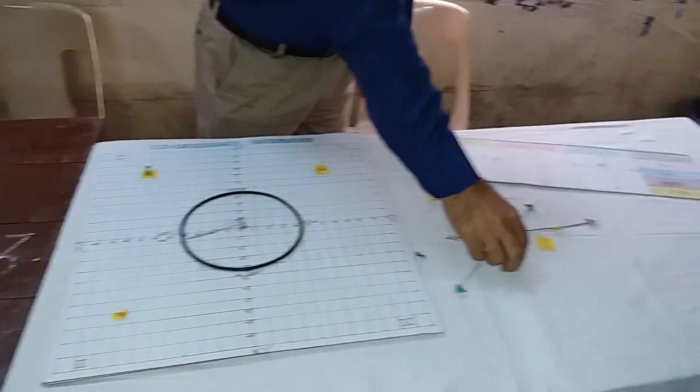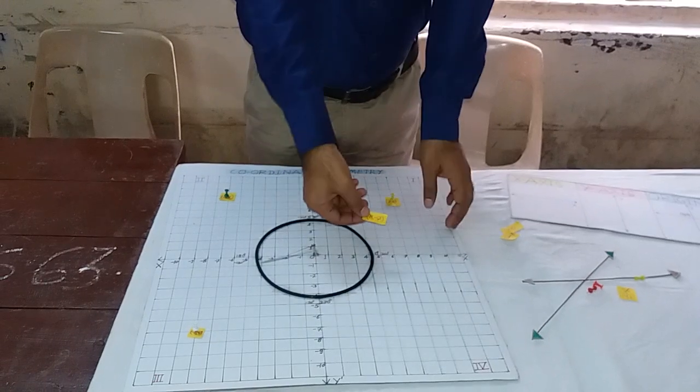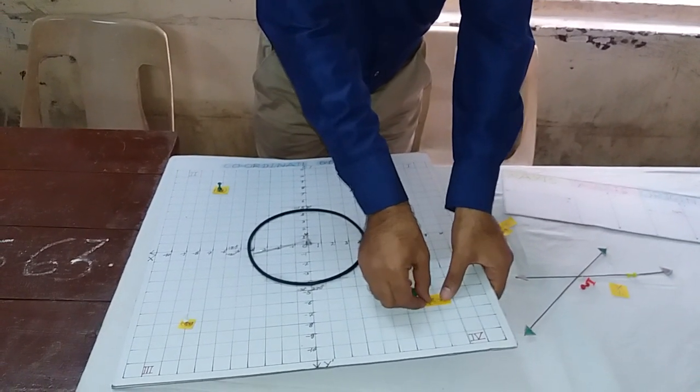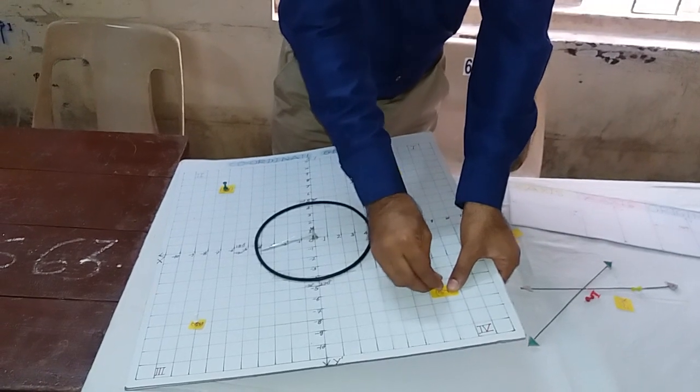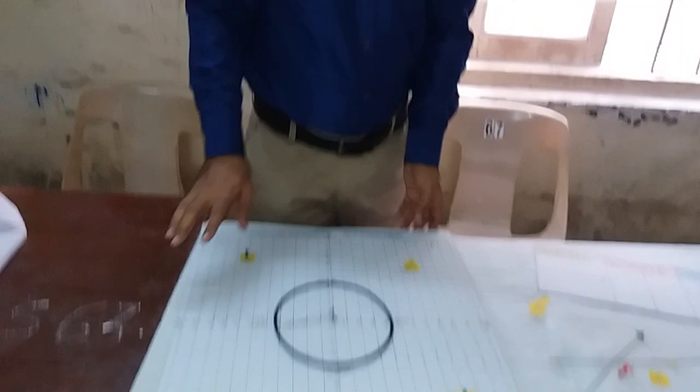Now in the fourth quadrant, we will ask the students what the x coordinate and the y coordinate are. So the x coordinate is positive and the y coordinate is negative. For example, we take 8 and minus 7. So these are the points.